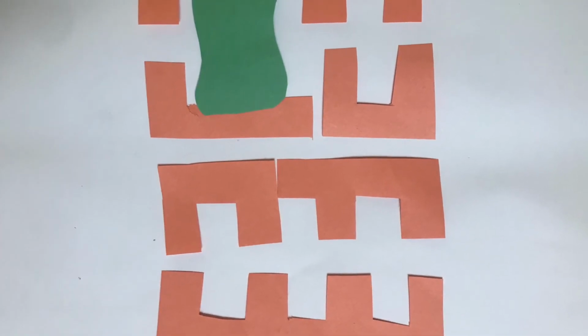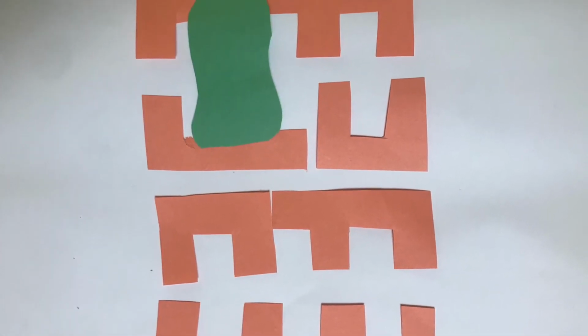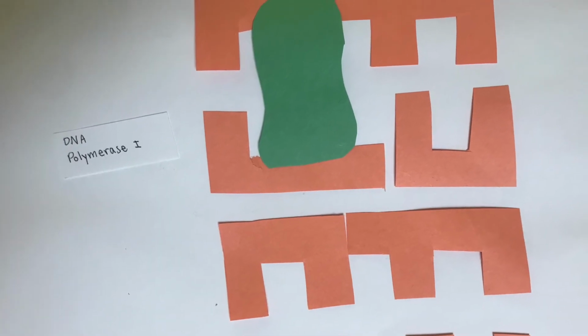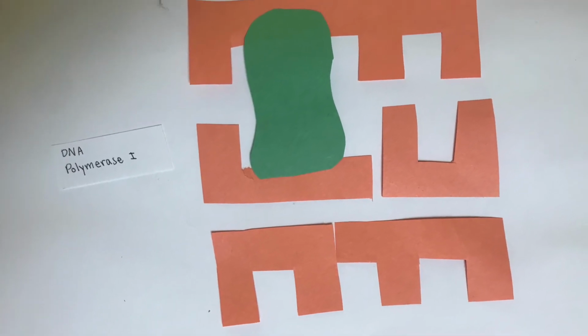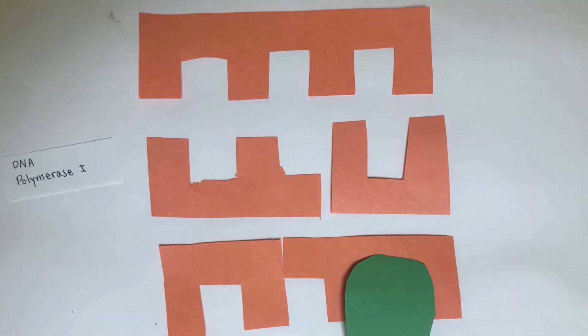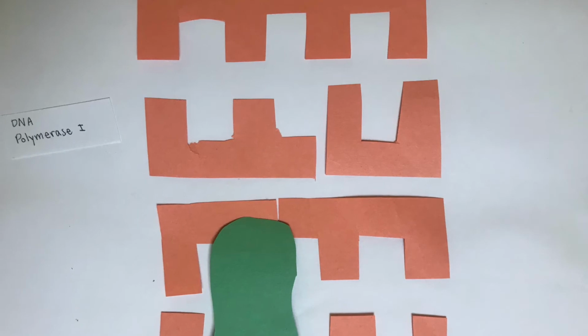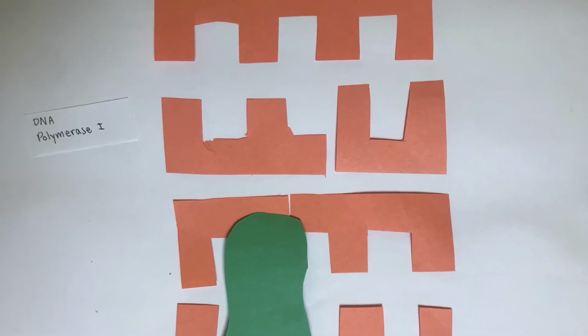The lagging strand is not continuously synthesized, but copied in sections. These new sections of DNA are called Okazaki fragments. Finally, DNA polymerase I removes RNA primers and replaces them with DNA nucleotides.